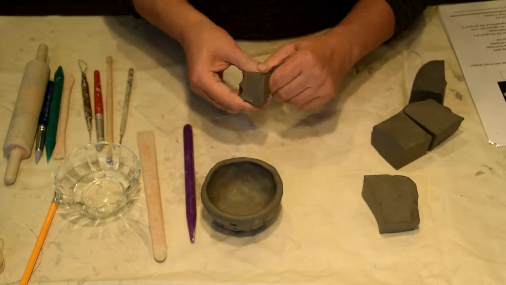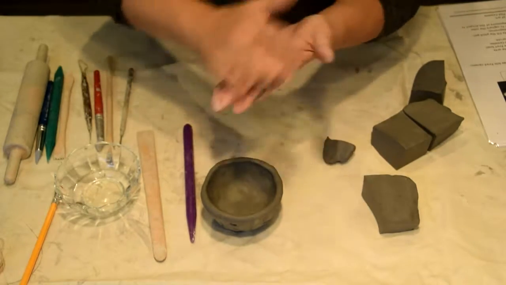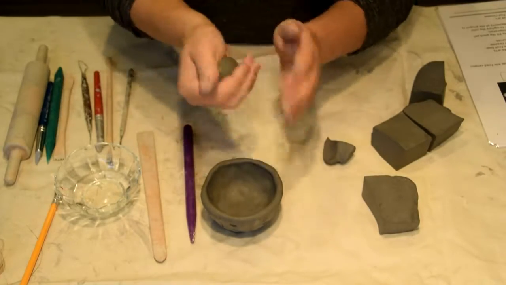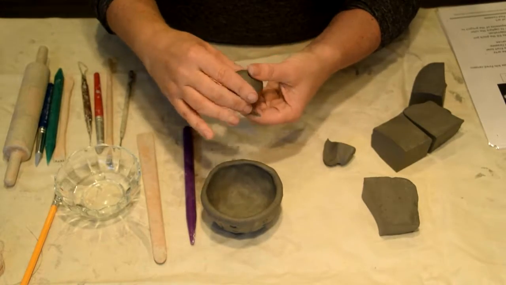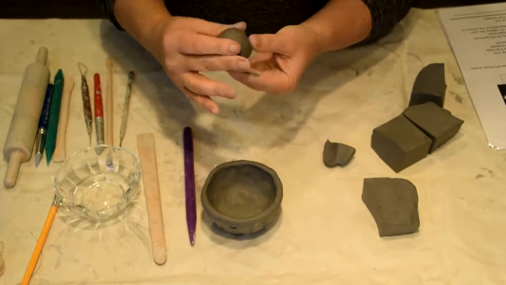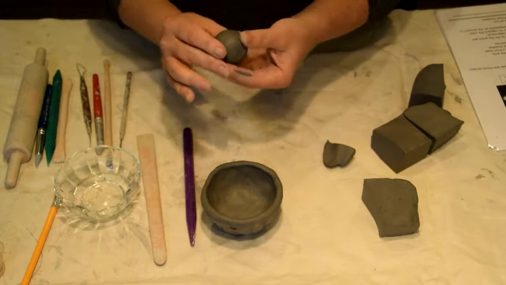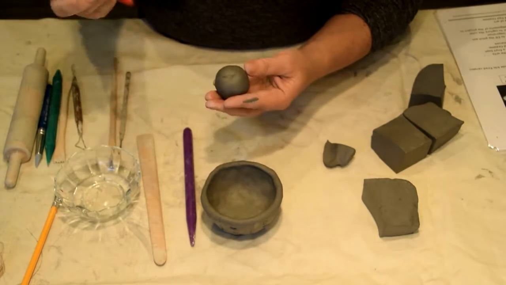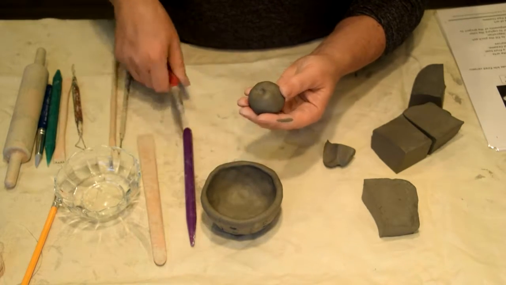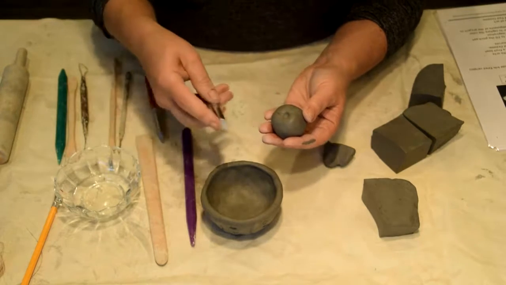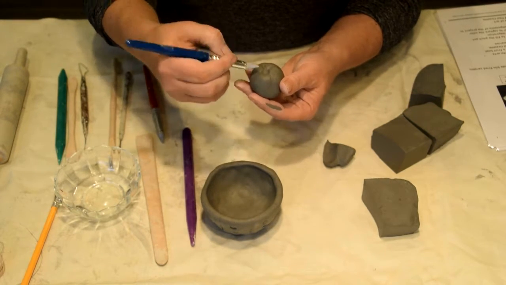I'm going to start with a basic fruit. Let's start with an orange because that's basically rolling a ball of clay. But now I want to think about the details of an orange. What happens at the end where the stem is. So maybe I'm going to take the back of one of these tools, press it in, and then I like this tool to make those little creases at the end of an orange.